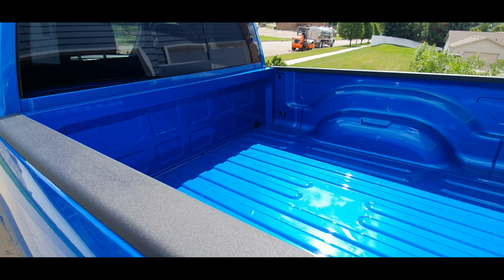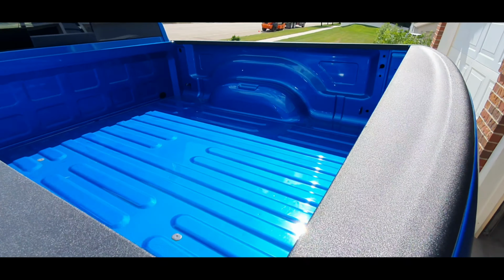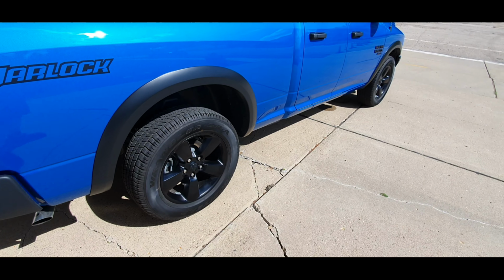Here's the bed of your pickup. The tailgate itself is not a power tailgate, so you just have to open it yourself, and then it comes down really quick. You have your black Ram logo, your license plate holder, your lights on the side, and then your standard towing package. And then these are your park assists. And here's the wheels. As you can see, they're nice and black.